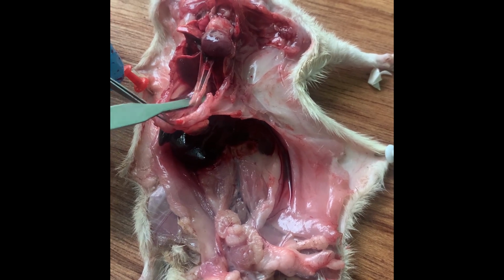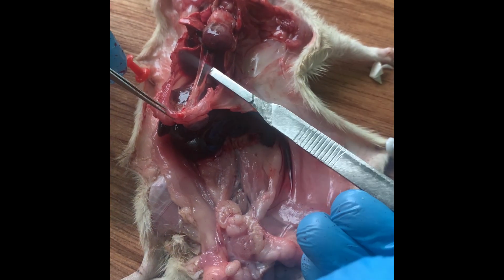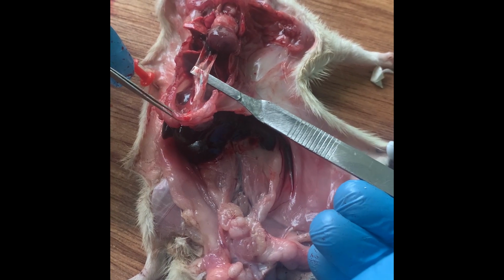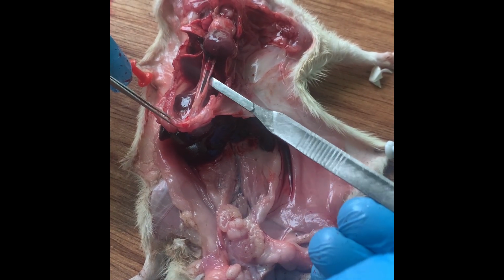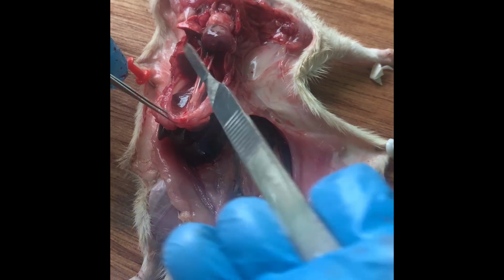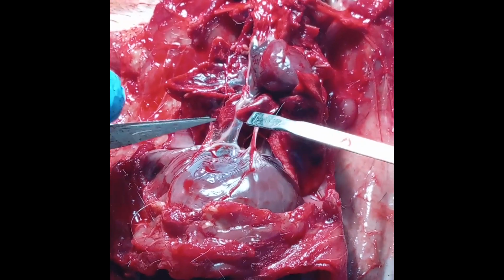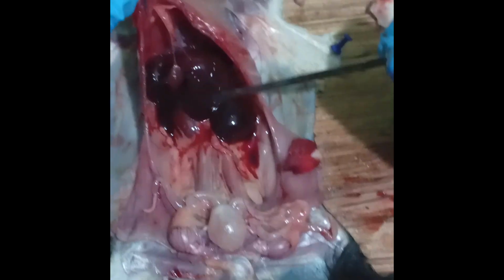The cords of the central tendon merge with the pericardium of the heart to secure the heart in place in the thoracic cavity. That's the cords of the central tendon. Yes, this is a blood vessel, and that's the central tendon in the cavity.